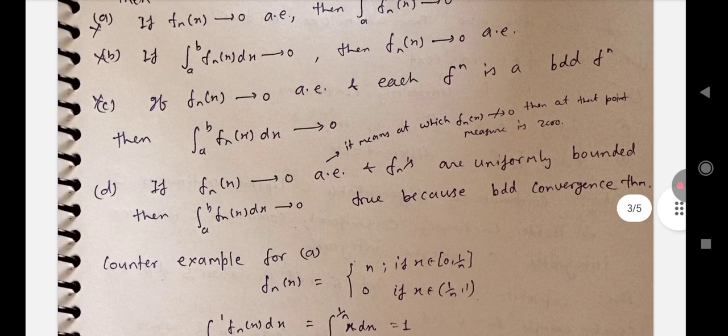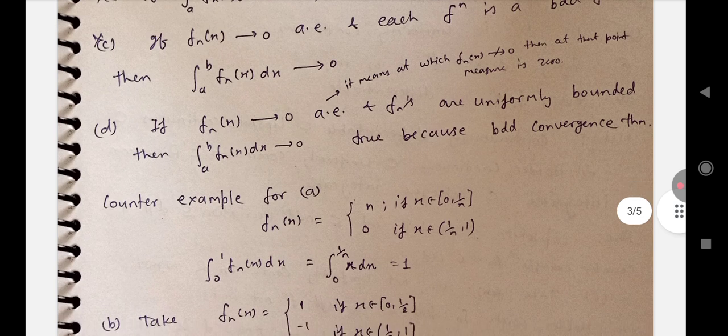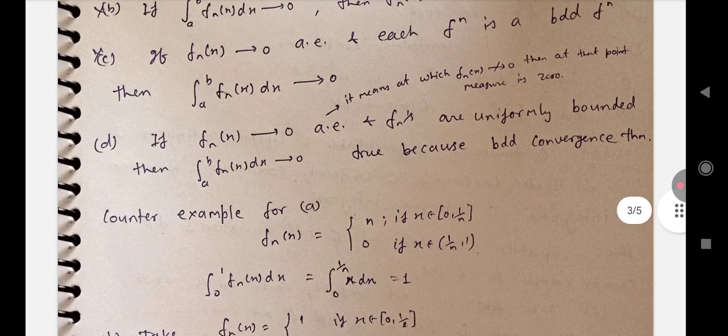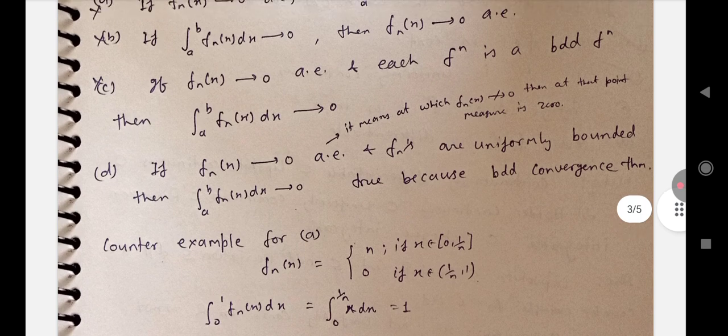So here D is the correct option. The functions are uniformly bounded, true because of the bounded convergence theorem. So here we used the bounded convergence theorem in part D. If f_n(x) converges to 0 almost everywhere, then the integral from a to b of f_n(x) dx converges to 0.